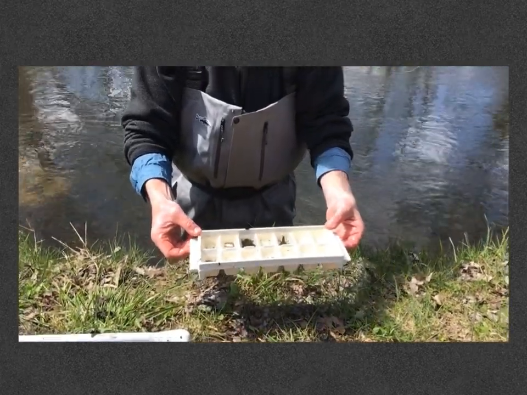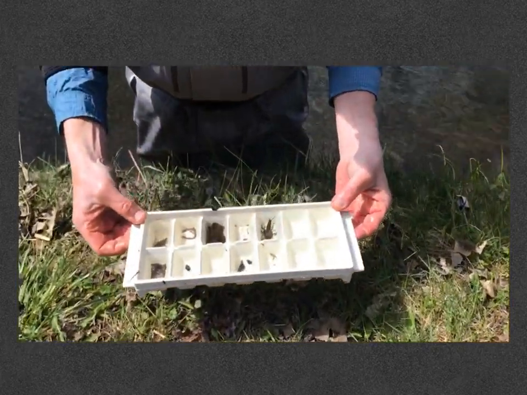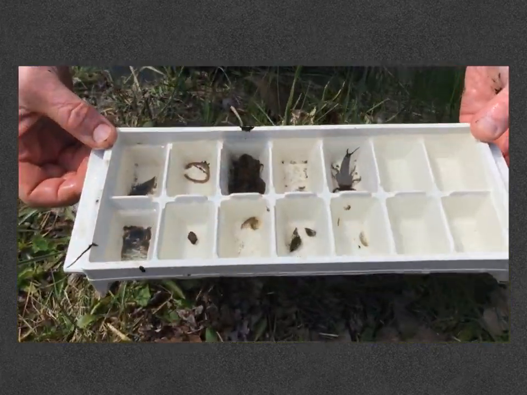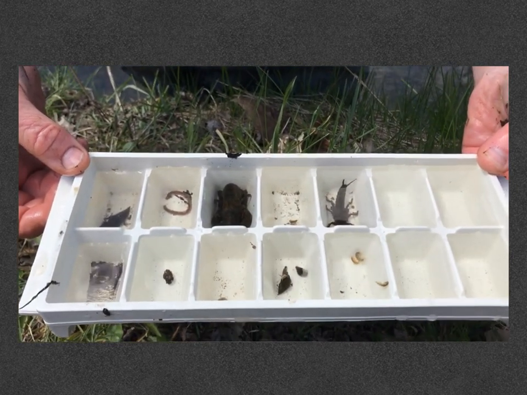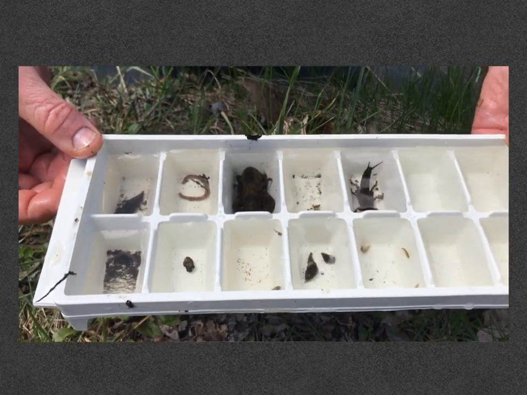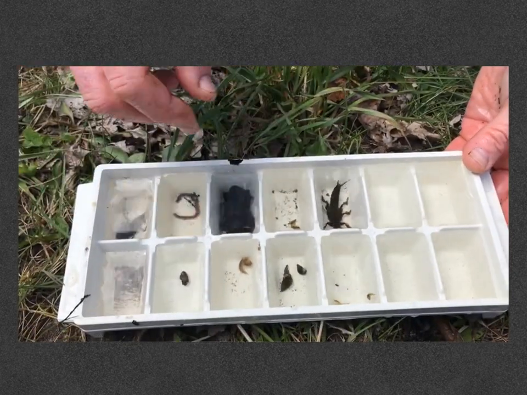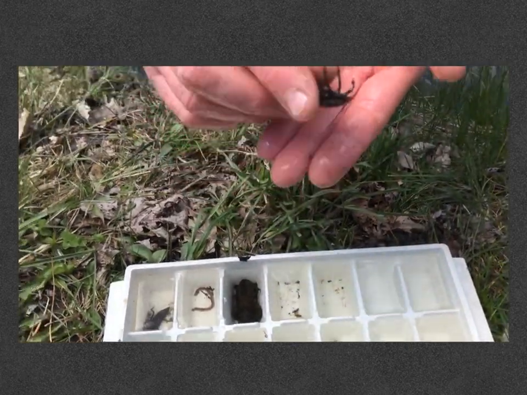All right, field school, here's what we found. We have a large damselfly, we have 2 worms, we have some freshwater scuds, we have snails, we have stoneflies, a huge crayfish, and my favorite one of them all, this enormous stonefly.